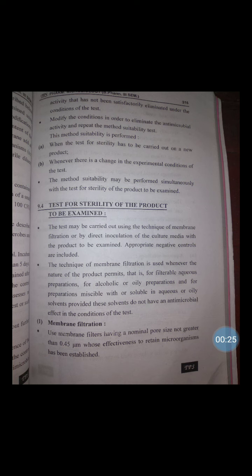The test may be carried out by using the technique of membrane filtration, or by direct inoculation of the culture media with the product to be examined, and the appropriate negative controls are included.